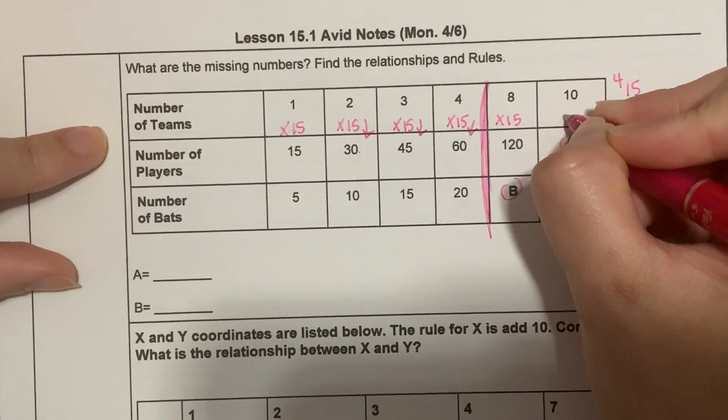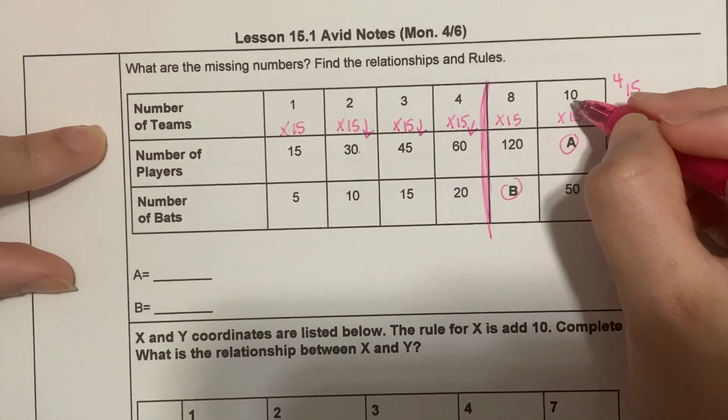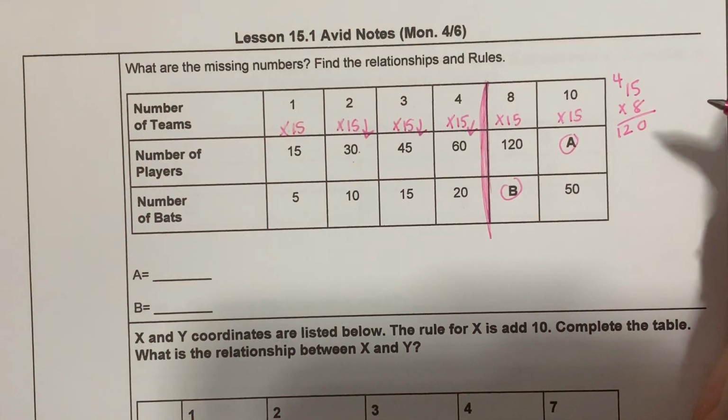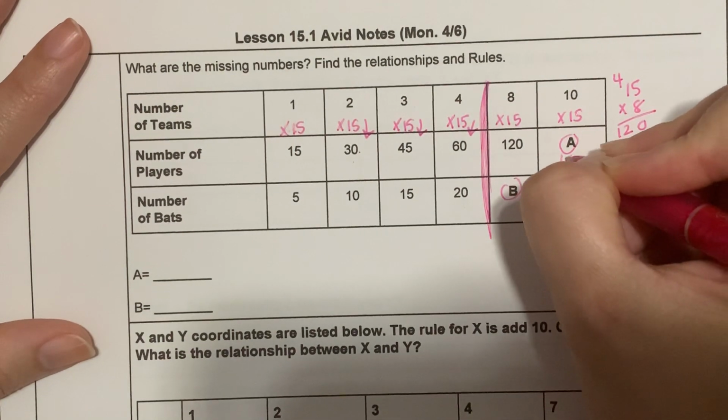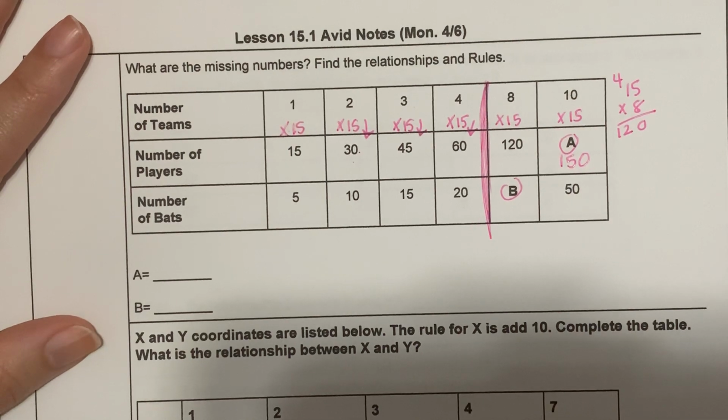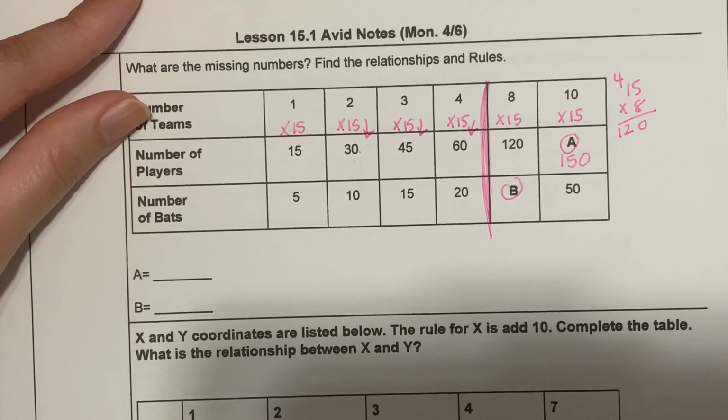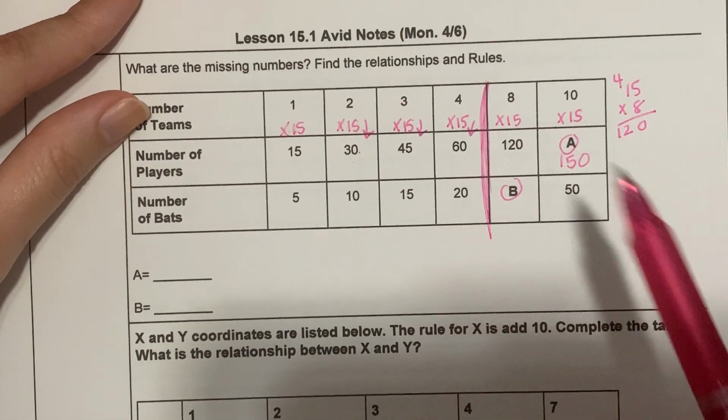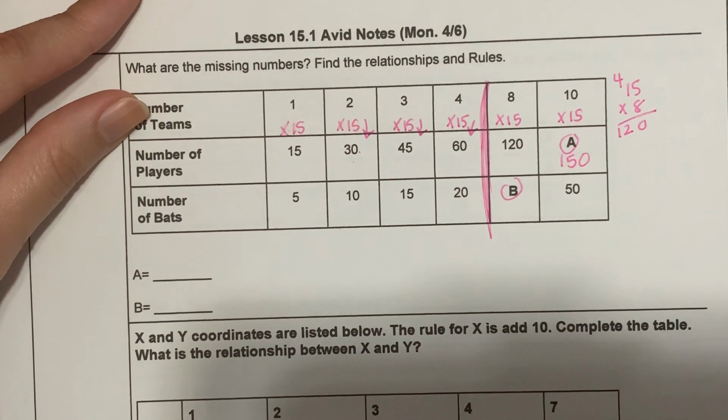And so I have 10 here times 15. Powers of 10. You guessed it, 150. All right, so now I'm missing B. So I have to find the pattern between the players and the bats.